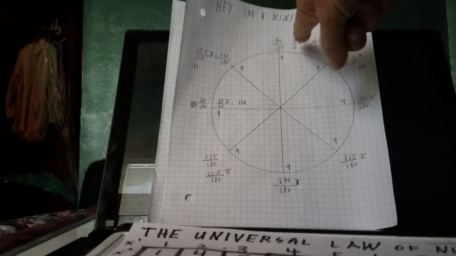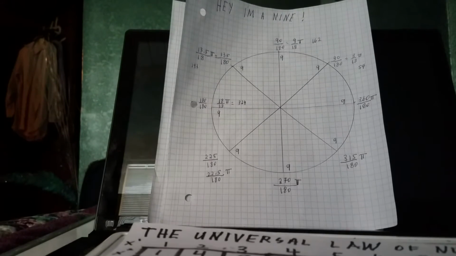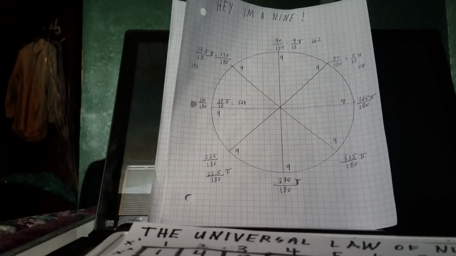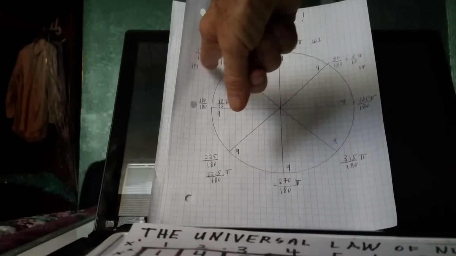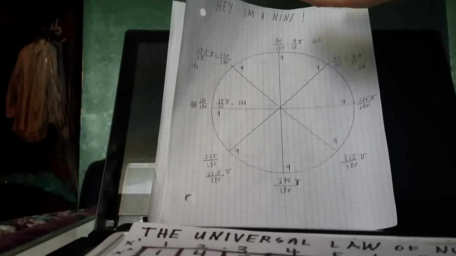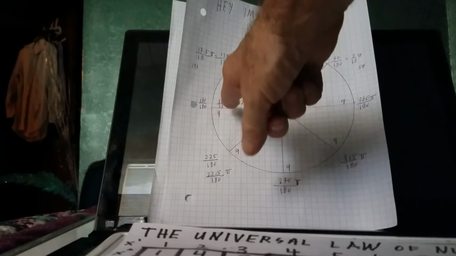If we want to do pi over 2, we can call it 9 over 18 pi. And anything that's multiplied by the number 9 or a sequence of the number 9, which 18 is, will always reduce to a 9. So here I have it: 30 over 180, 90 over 180, 135 over 180, 1 and 3 and 5 adds up to a 9. 180 over 180, that's fair.